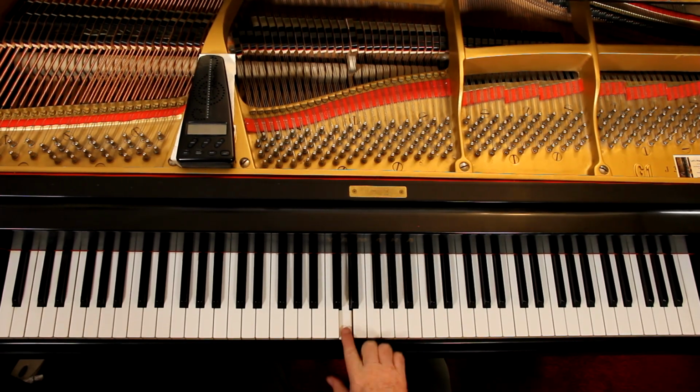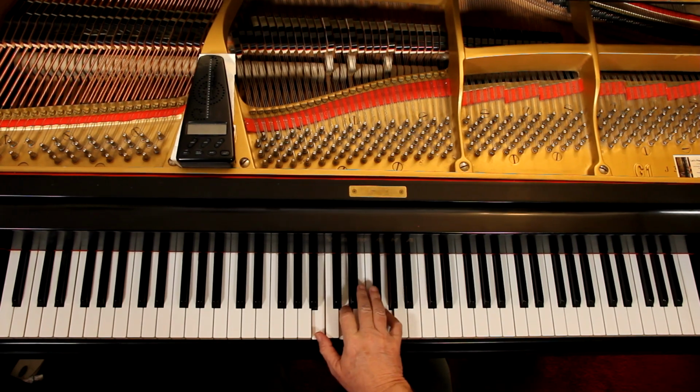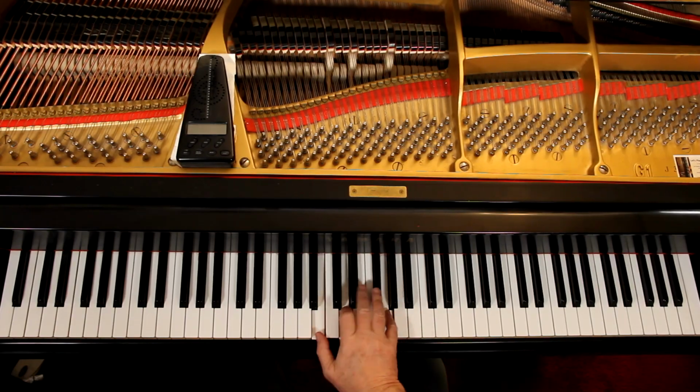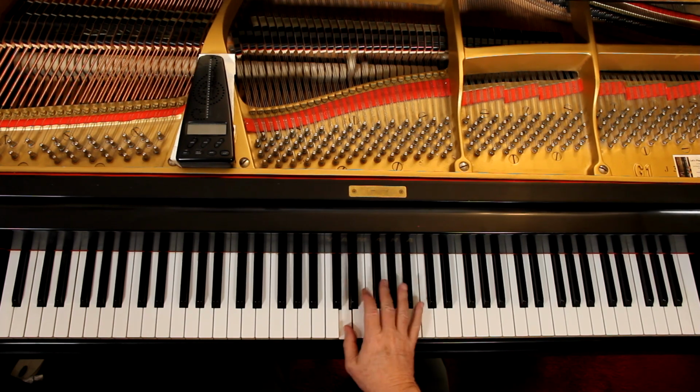I want to end on 2 so I can get the chord. So you have to figure out which finger you want to start on based on what comes after sometimes. So think about that. Otherwise I tense up. I can stay relaxed if I use different fingers.